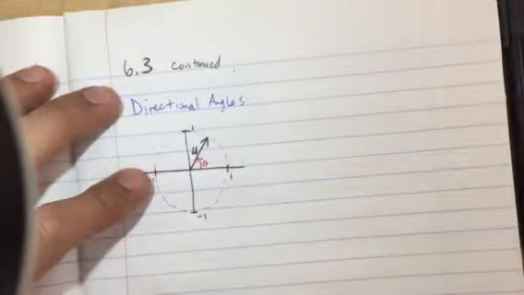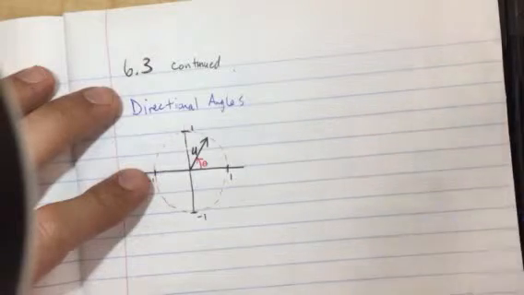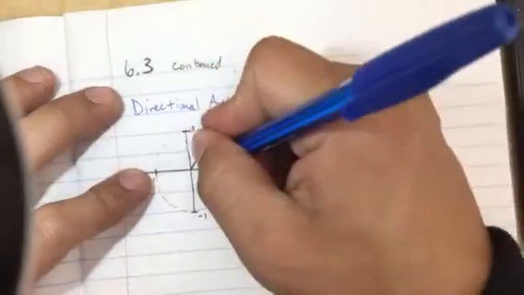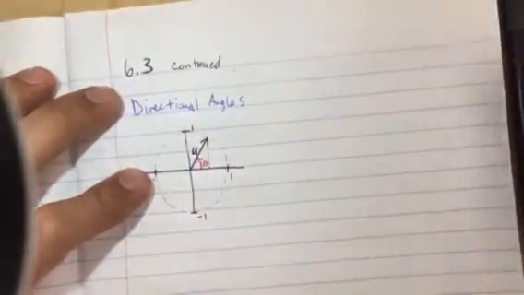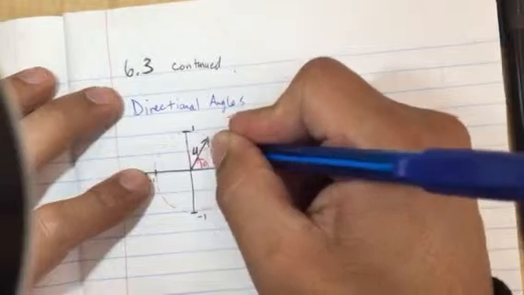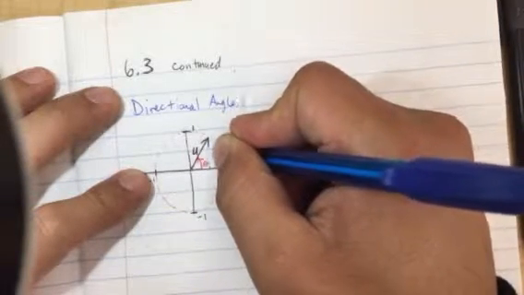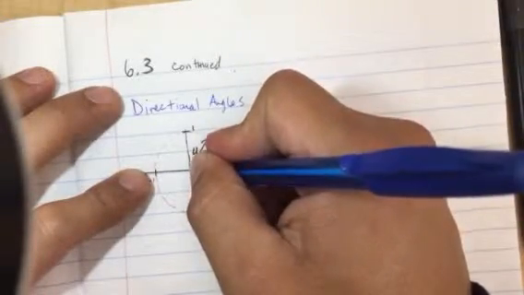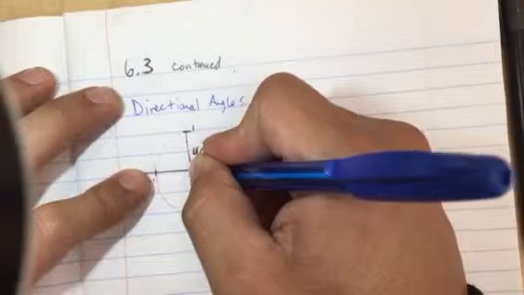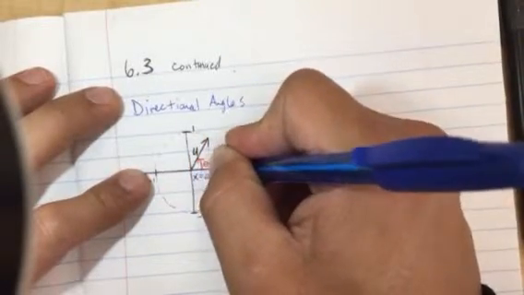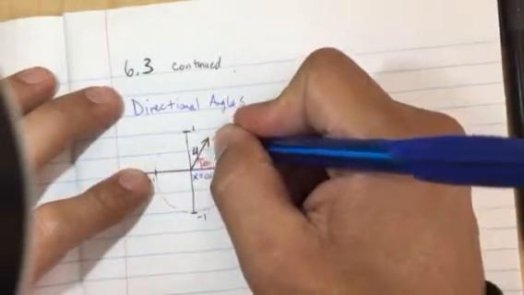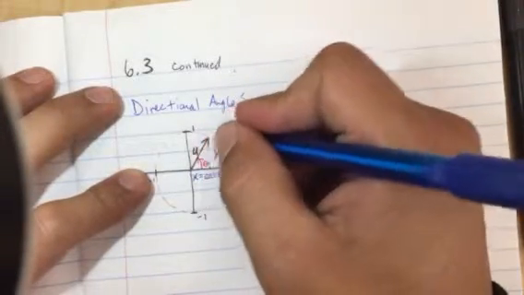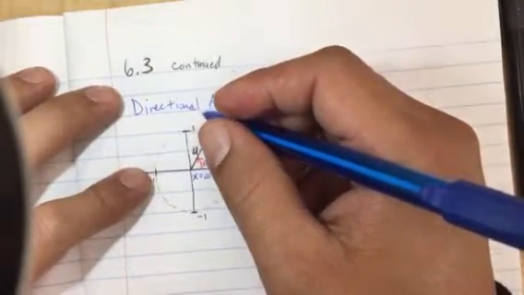And if we were to construct the right triangle, then remember that this is the same thing as y, and y is given by the sine of theta. This right here is x, and that's given by cosine of theta. So we can also use sine of theta and cosine of theta to figure out the direction of this vector. So that's what we're going to be talking about in this section.